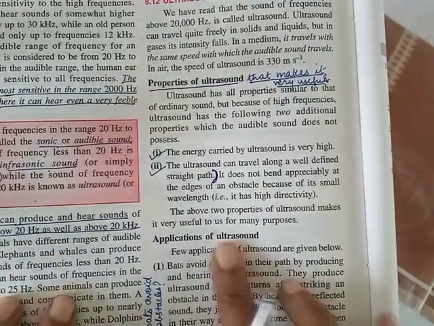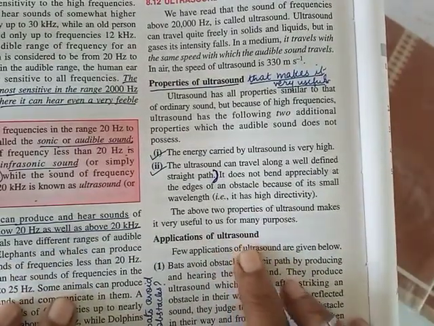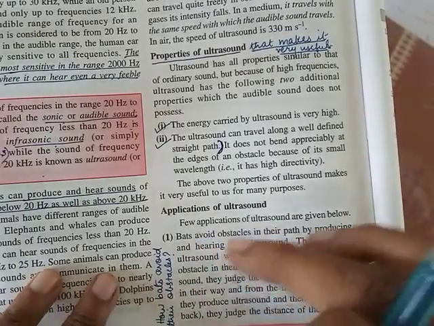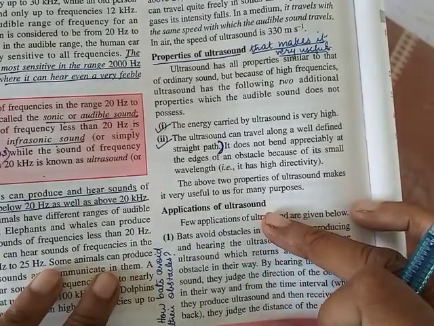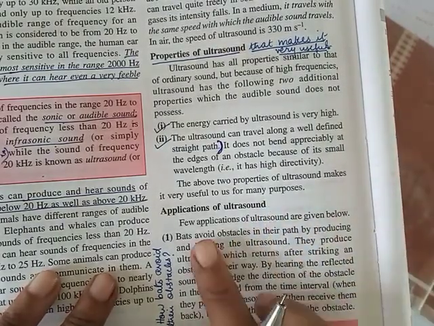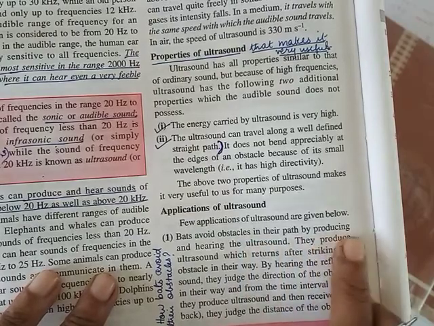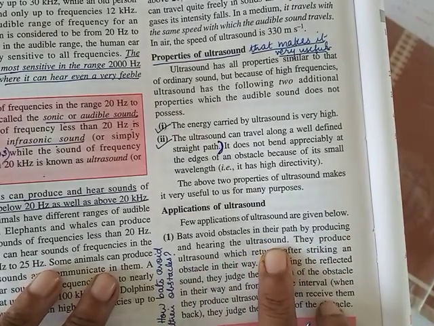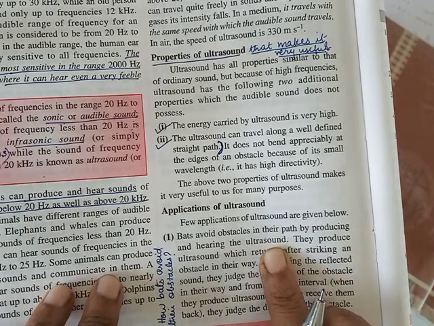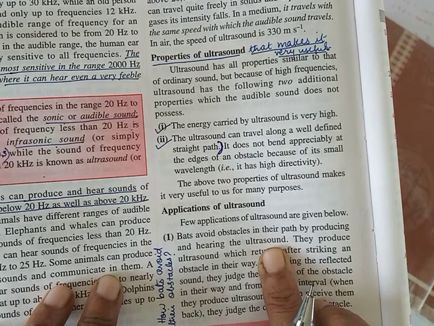Then, applications of ultrasound: where do they use it? The first application is bats. It's something that happens in nature. The rest are all man-made applications. Bats avoid obstacles by producing and hearing ultrasound. You know that during daytime bats cannot see. They are blind during daytime, right? But how are they able to figure out their obstacles if they cannot see?